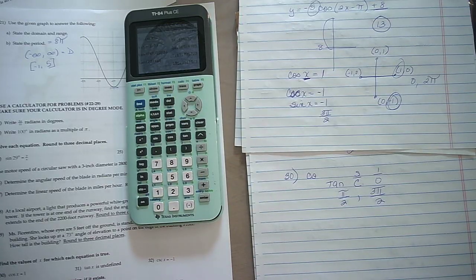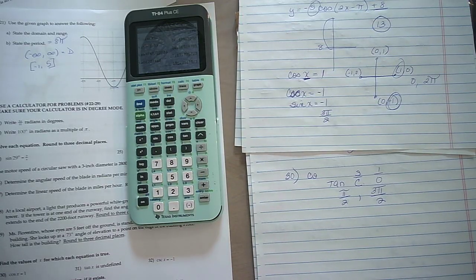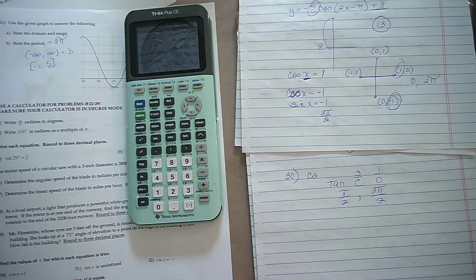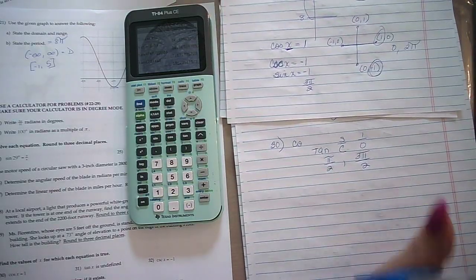When is the cosecant? It's the same question. Am I going crazy? I feel like I did this. Yes, I did this already. I'm sorry. I don't know why they repeated.